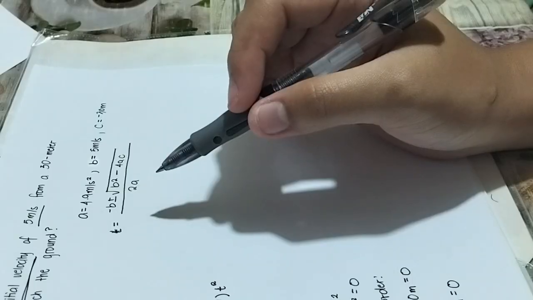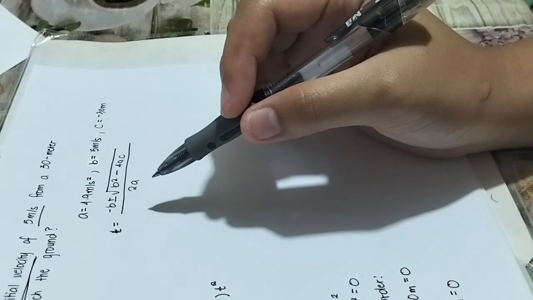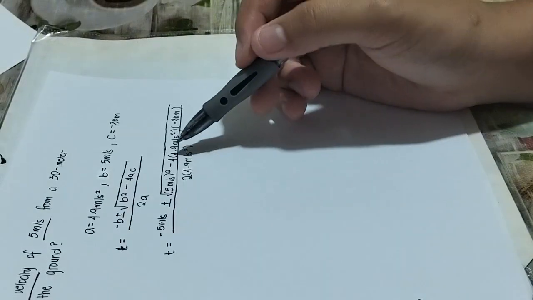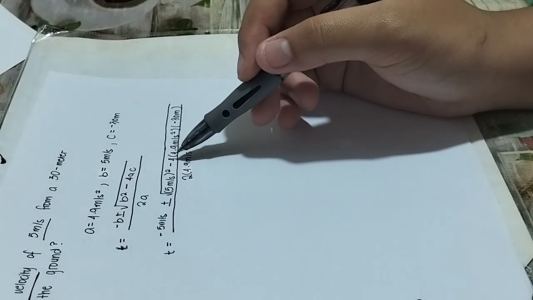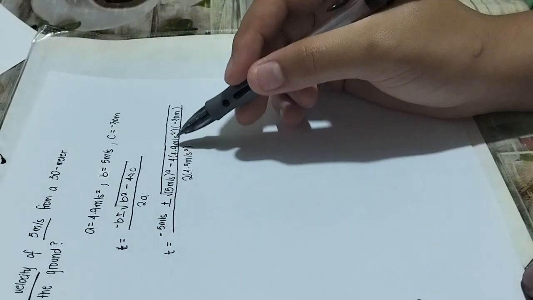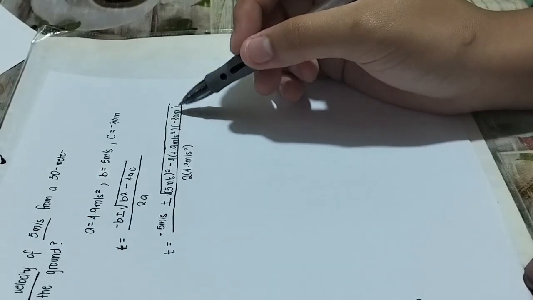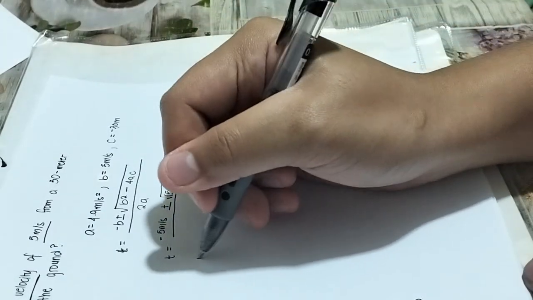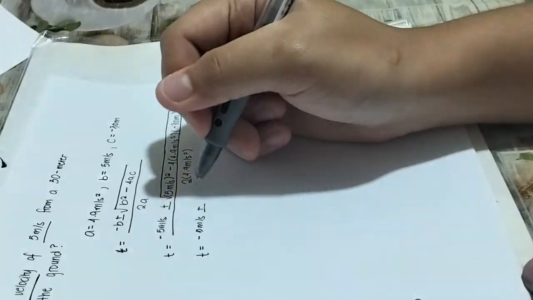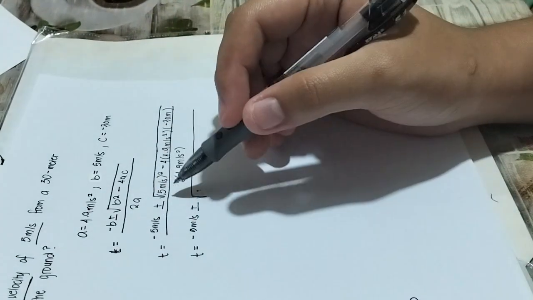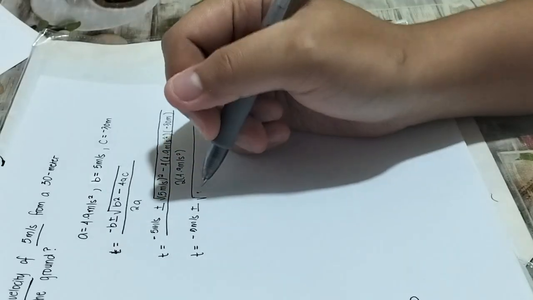And next is to use the quadratic formula. So this is the quadratic formula that we will be using to find the time. So multiply the 4 by 4.9 meters per second squared times -30 meters. And multiply the 5 two times, which is 5 times 5 equal to 25.